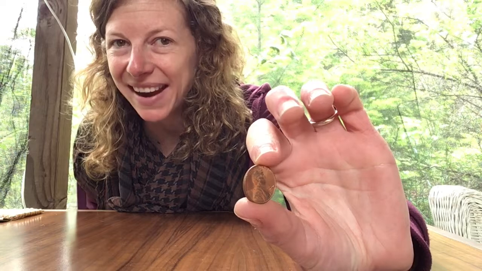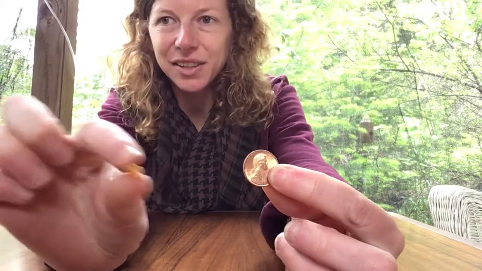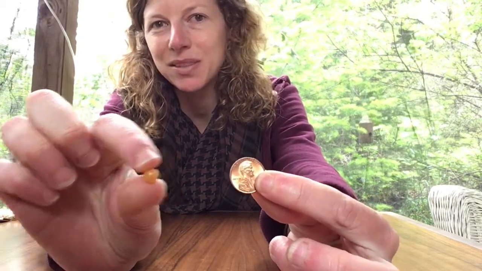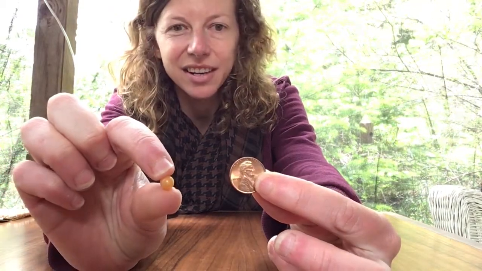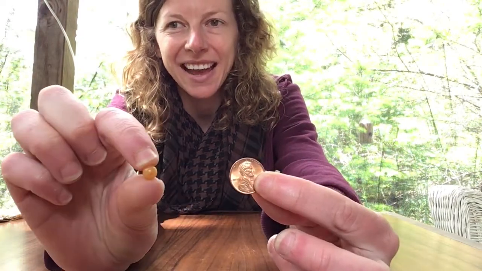You remember what this is? That's right, that's a penny. So a penny is just like a unit. A penny represents the same as 1 unit, 1 cent in our currency, in our money. So 1 penny and 1 unit are the same.